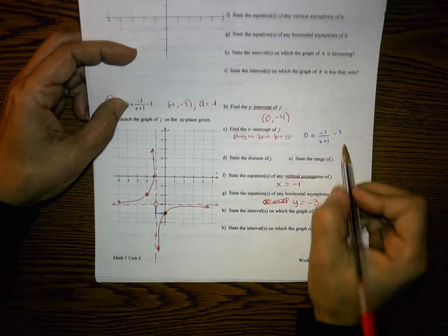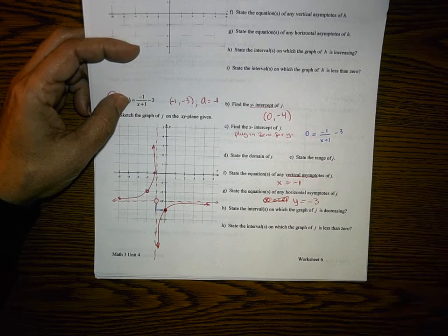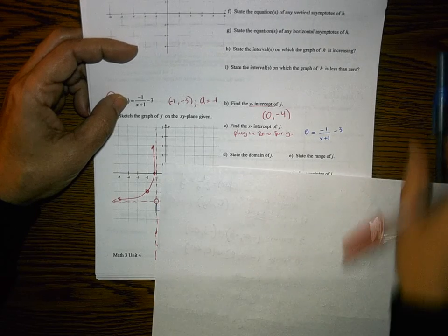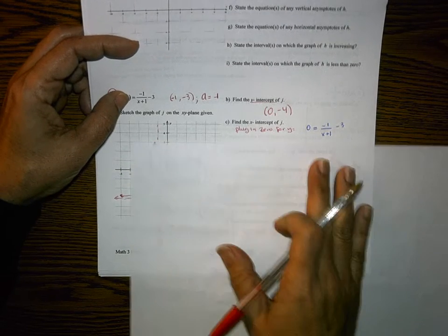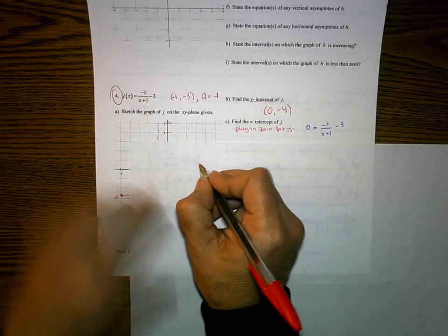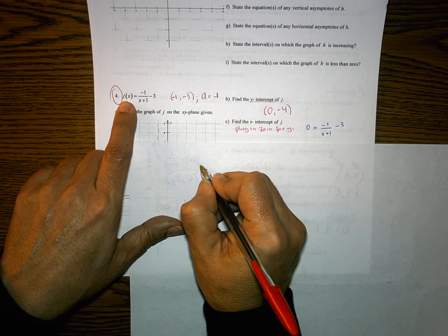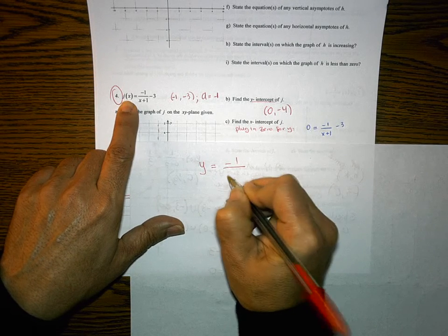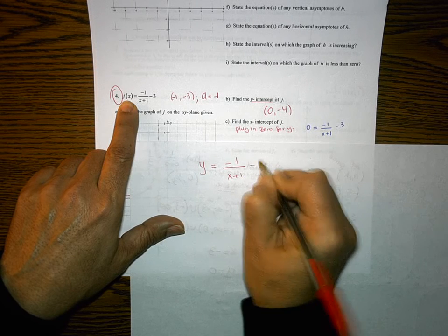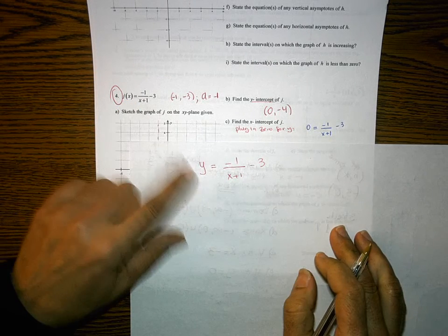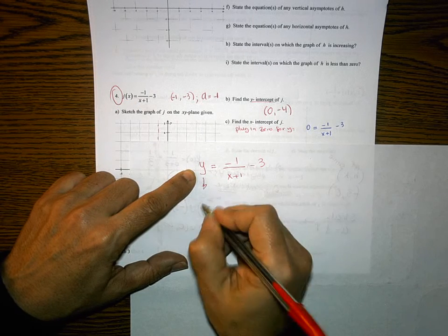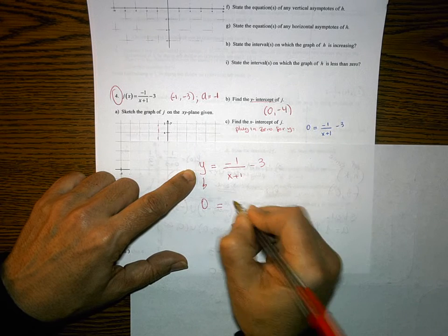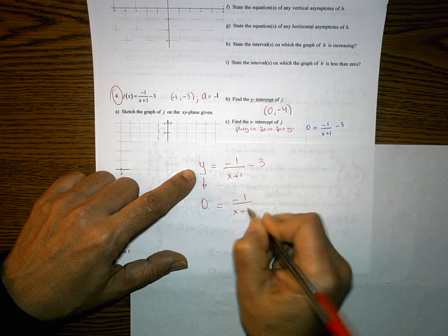I don't have room for all the calculation, so I'm going to write it right here. I'm going to rewrite the function. Instead of j of x, I'm going to write y equals -1 all over x plus 1 minus 3. Instead of y, I'm going to write a 0 equals -1 all over x plus 1 minus 3.